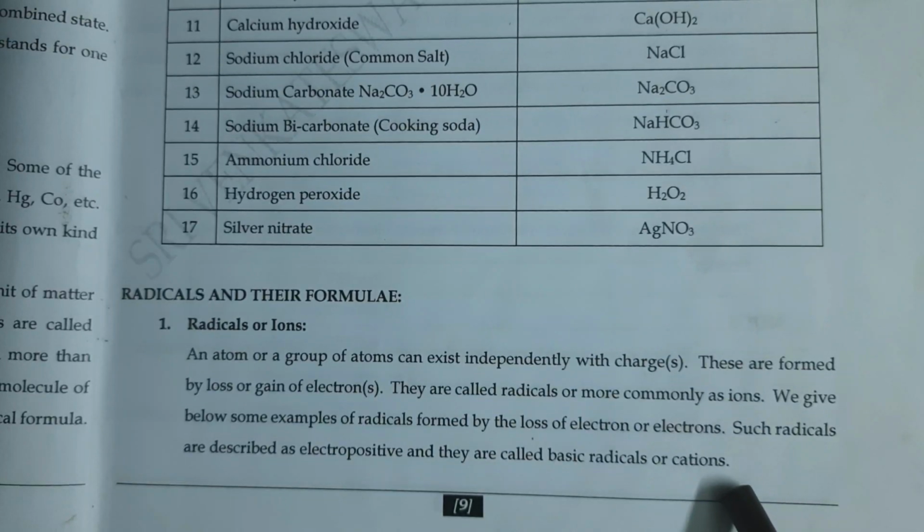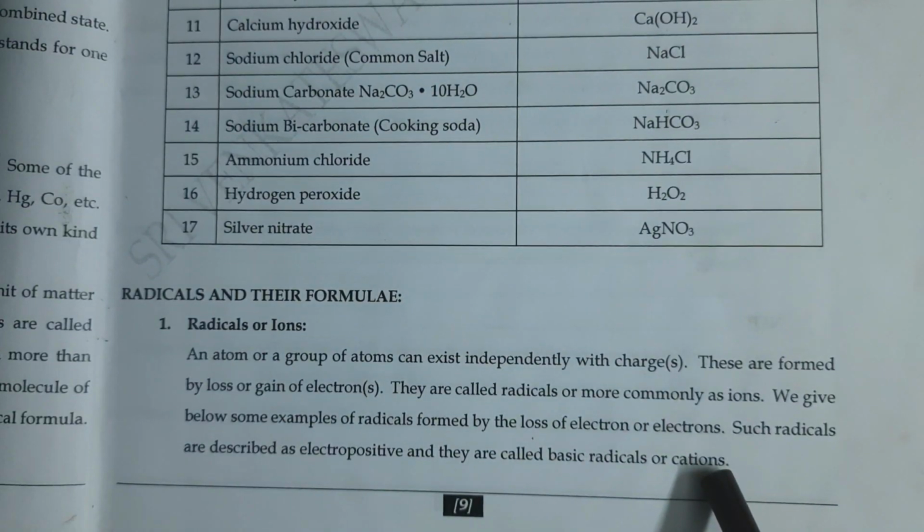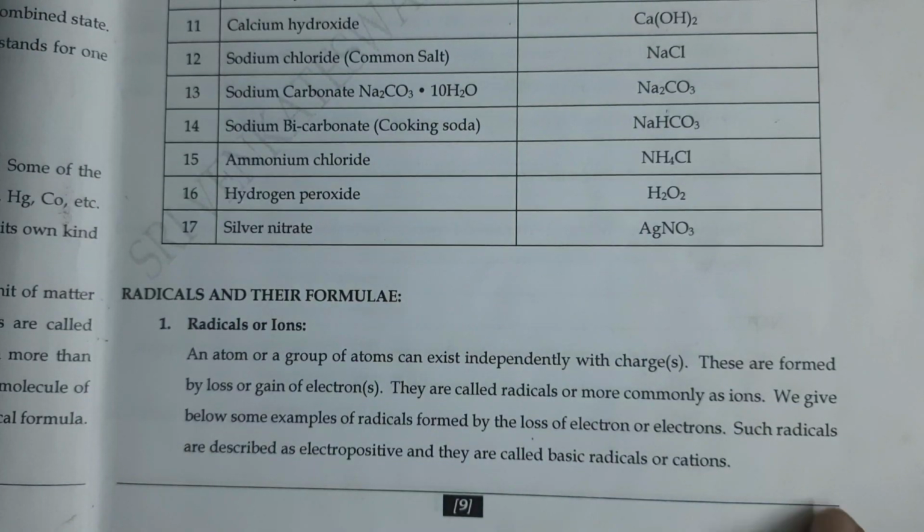Generally all are called cations or anions, but electropositive refers here to the charge. Gain of electrons results in anions. We will discuss those.